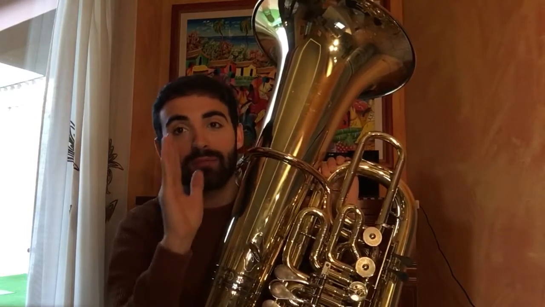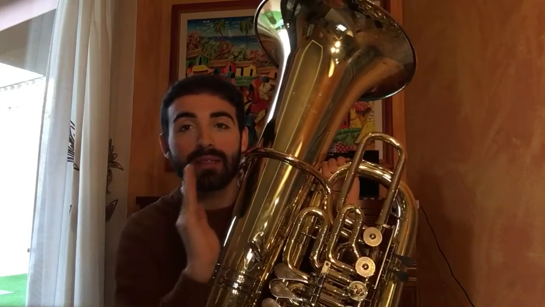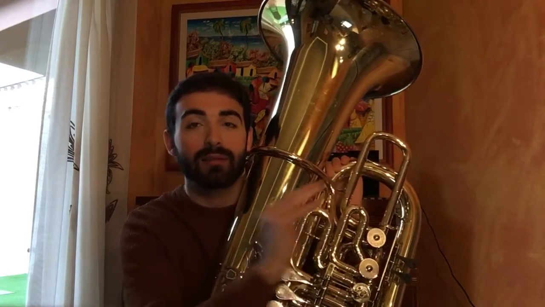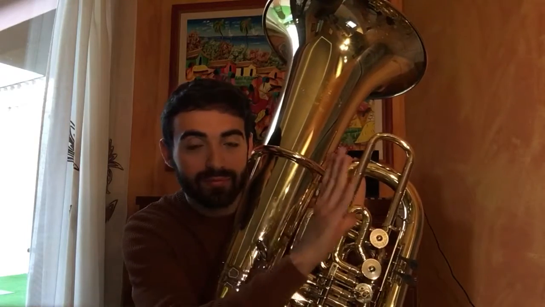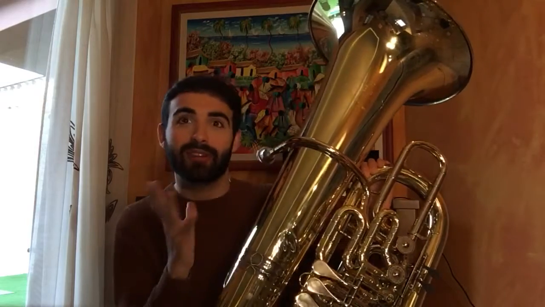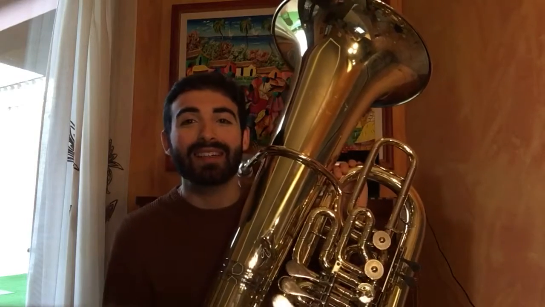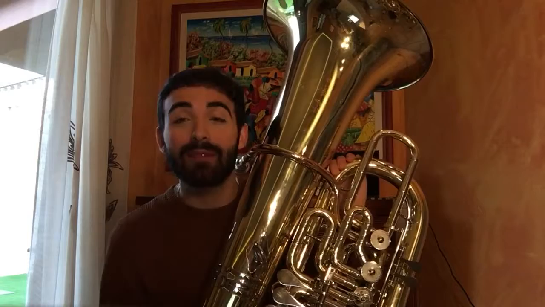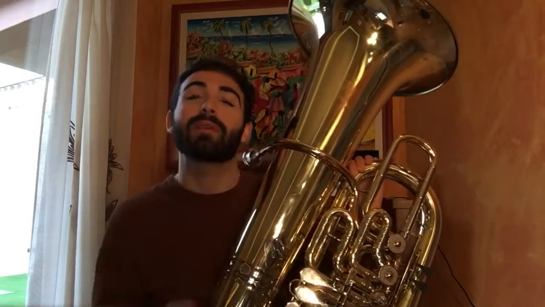So we are between the double basses and the trombone section. We are seated there because of our register and our family.